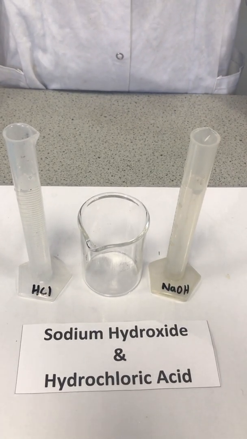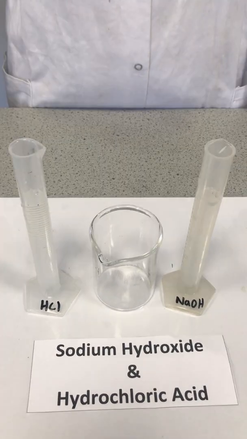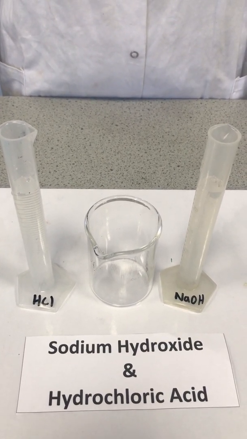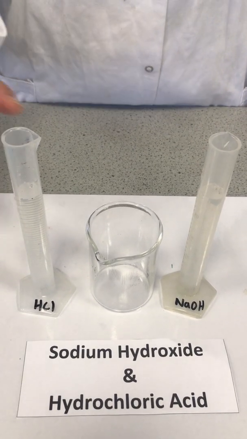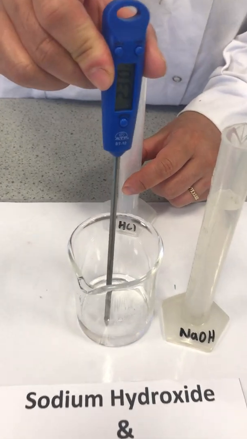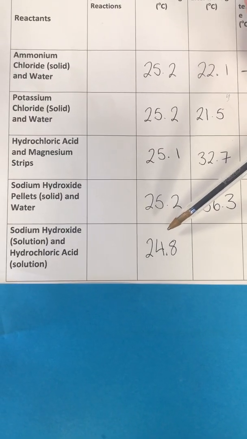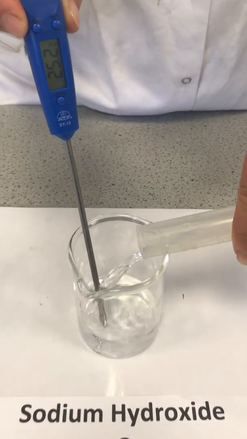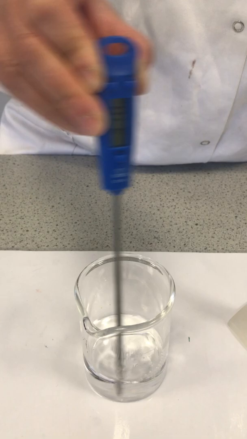Experiment 5. Reaction between sodium hydroxide solution and hydrochloric acid. Now we measure 25 ml of hydrochloric acid in a measuring cylinder and 25 ml of sodium hydroxide solution in a measuring cylinder. We pour hydrochloric acid inside the beaker and take the temperature. Now we add sodium hydroxide solution into the beaker of hydrochloric acid and stir the solution for a few seconds.